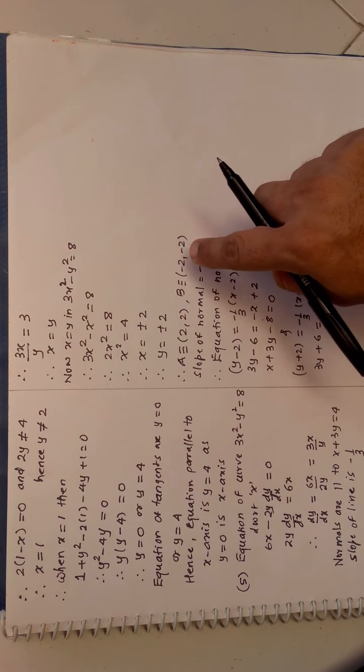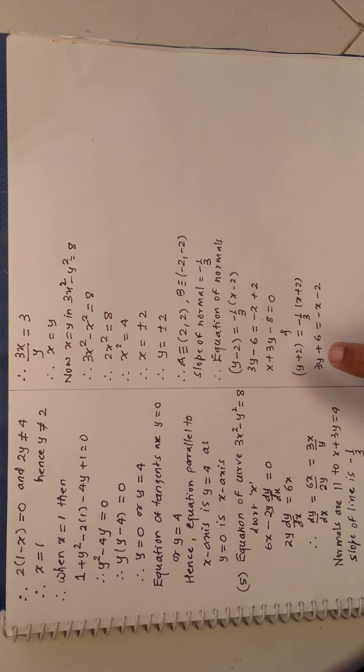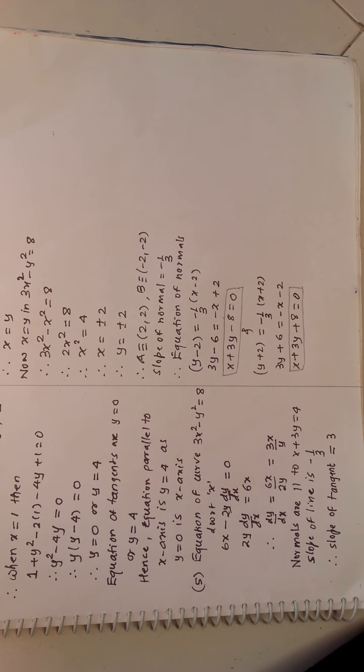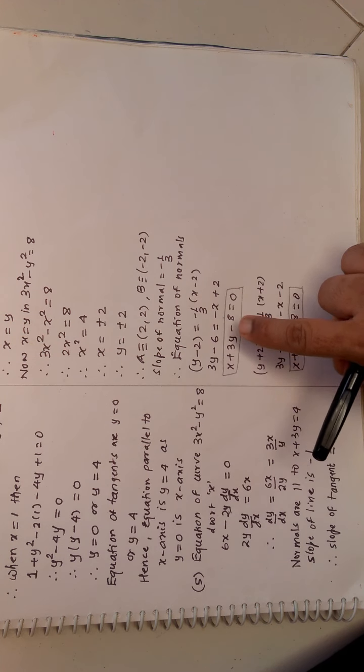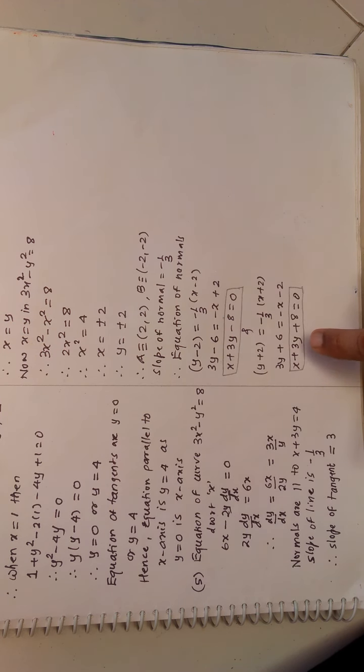And the second point I am taking now is minus 2 comma minus 2. So y minus y1 will become y plus 2 and x minus x1 will become this. So here you get 3y plus 6 is equal to minus x minus 2. So the equations of the normals are, the first one is x plus 3y minus 8 and here it is x plus 3y plus 8. I suppose you have got this. Have a look at it.